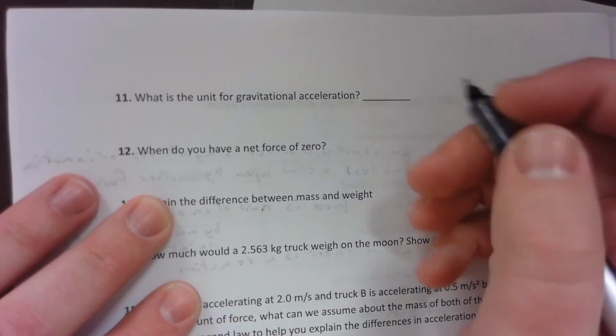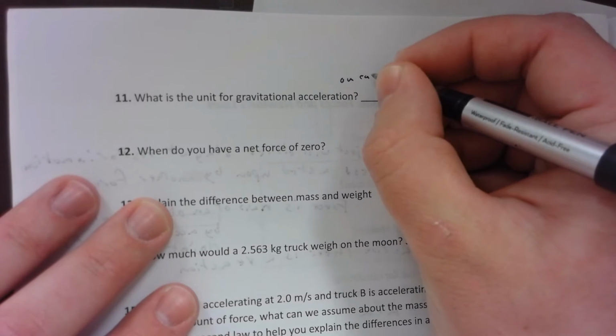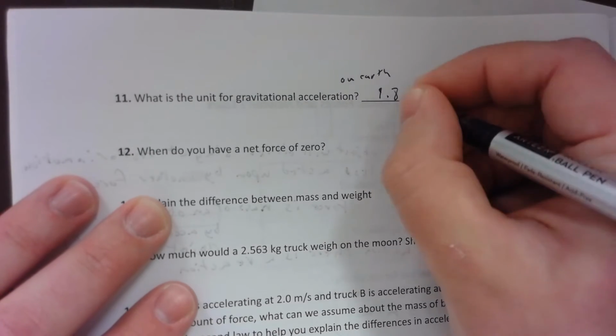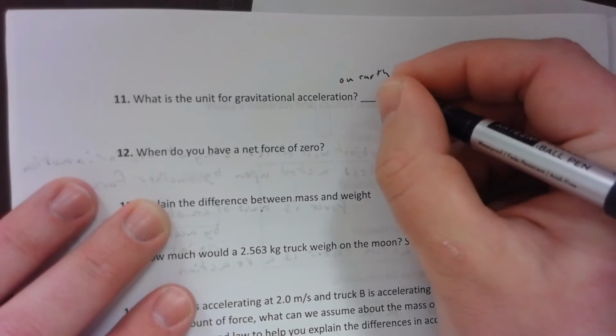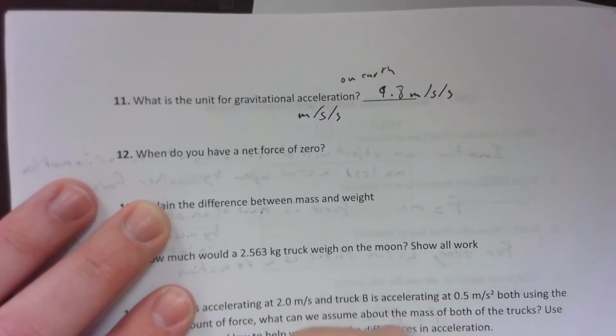The unit for gravitational acceleration on Earth is 9.8 meters per second per second. But for any of it, it's just meters per second per second. Alright.